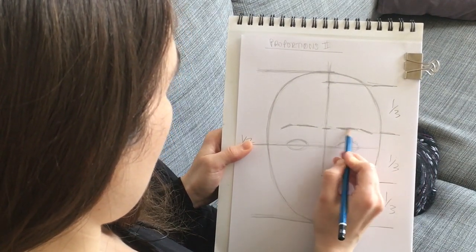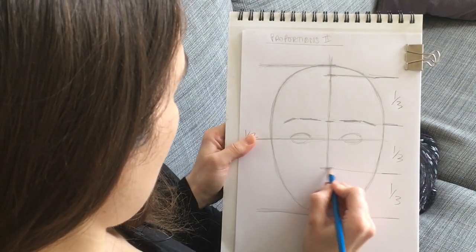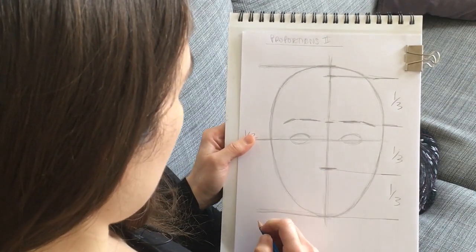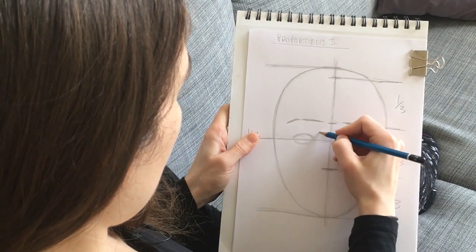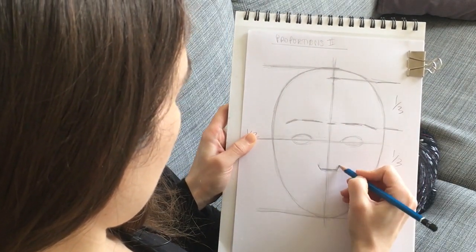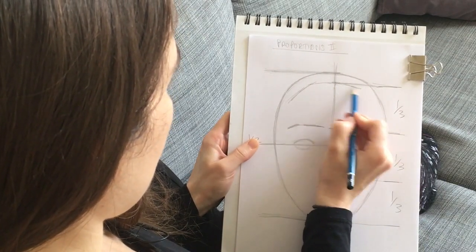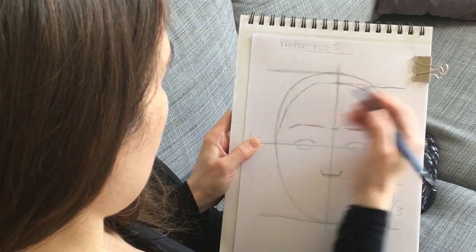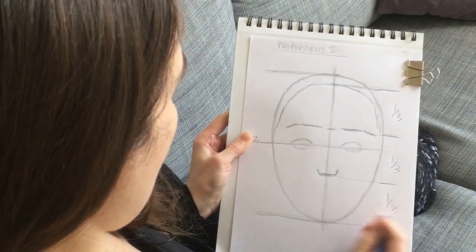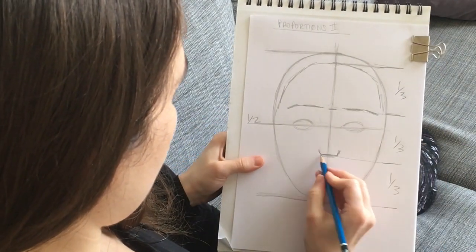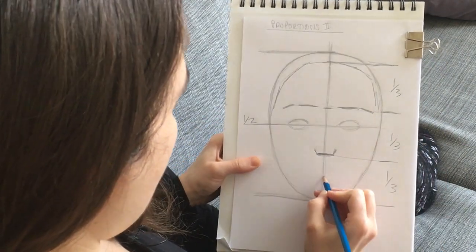It's going to be some eyebrows. Then this is going to be our nose, like the bottom of the nose where it's ending. Okay, so we'll just make a tiny nose for the moment. This is going to be our hairline coming down. And now to give the mouth, we want to divide this distance in half.